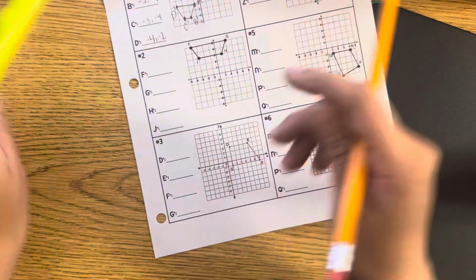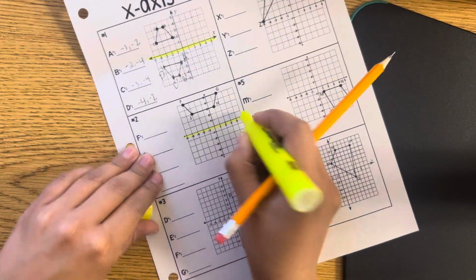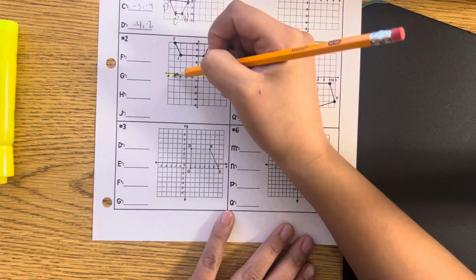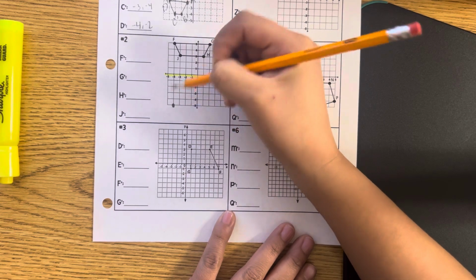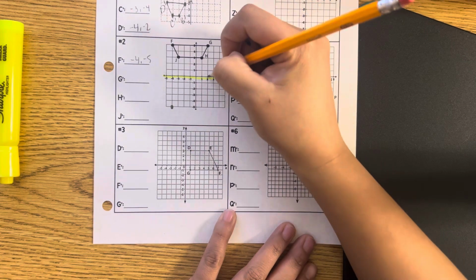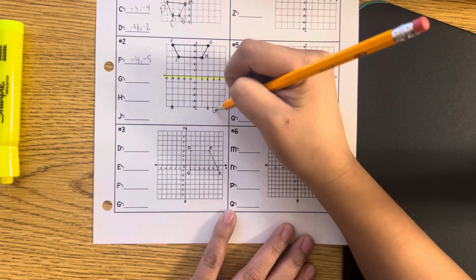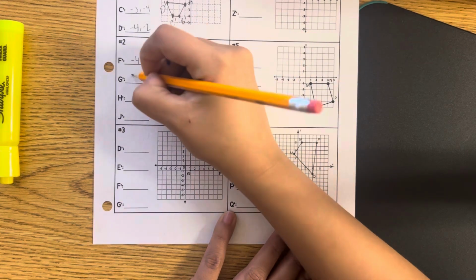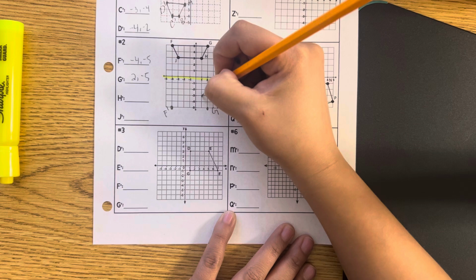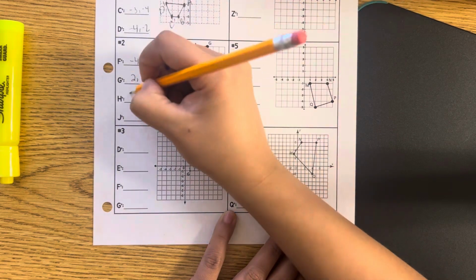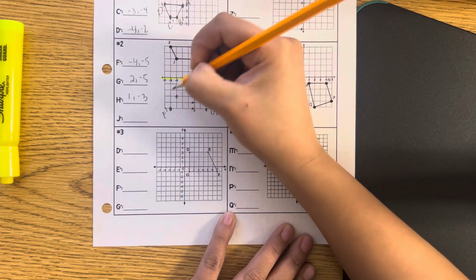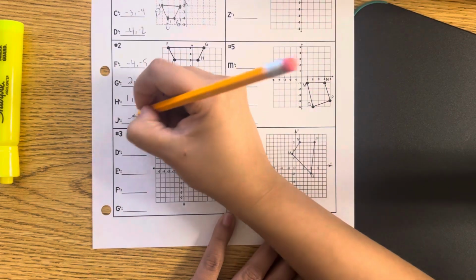We're going to do the same thing for number 2. Again, my x-axis is my mirror, so I'm going to highlight that. We're going to start with letter F. F is 5 spaces away from the x-axis, so we're going to go 5 spaces in the opposite direction. And so that ends up being -4, -5. G is 5 spaces away from the x-axis, so 5 spaces away on the other side is 2, -5. H is 3 spaces away from the x-axis, so we go 3 spaces away on the other side, and that's the new H, which is 1, -3. And then J is 3 spaces away, so we go 3 spaces on the other side, and so it would be -3, -3.